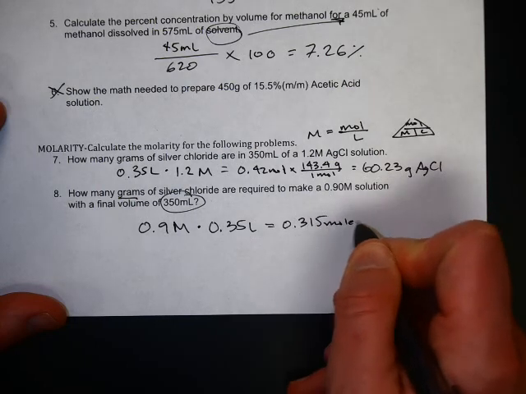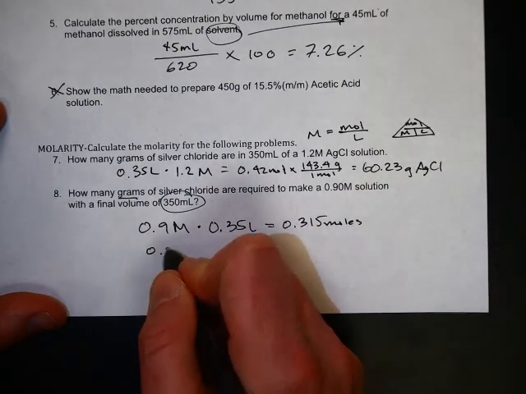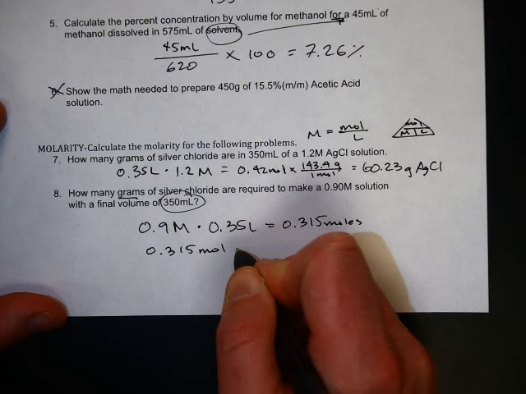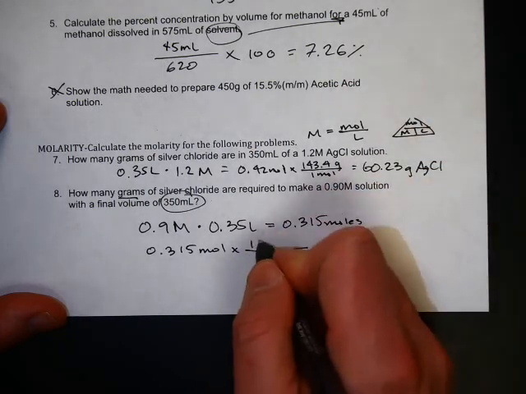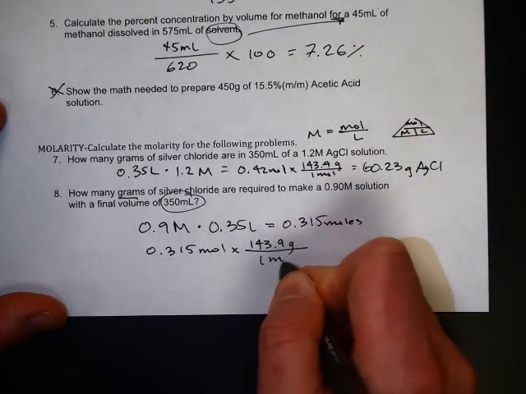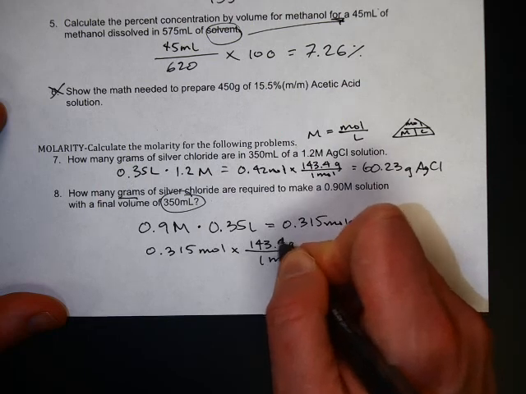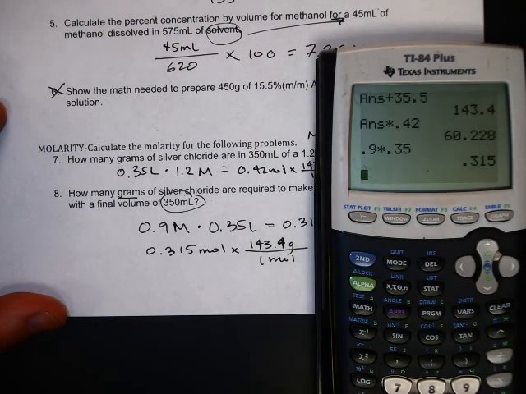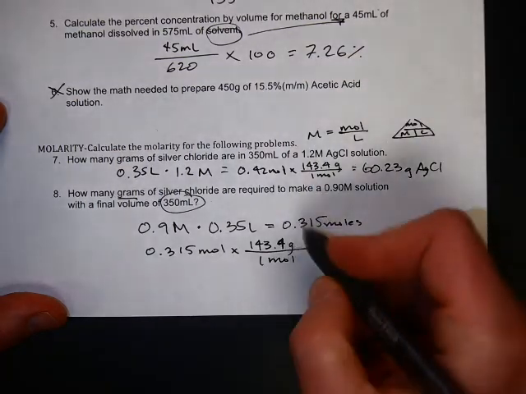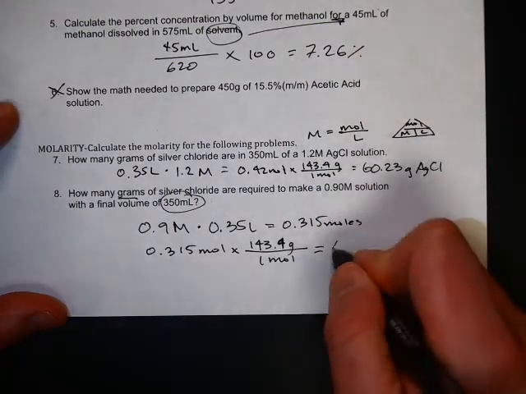That'll be moles. You want your answer in grams again, so take your 0.315 moles and multiply by the molar mass, which we just found to be 143.4 grams per mole. So 45.17.